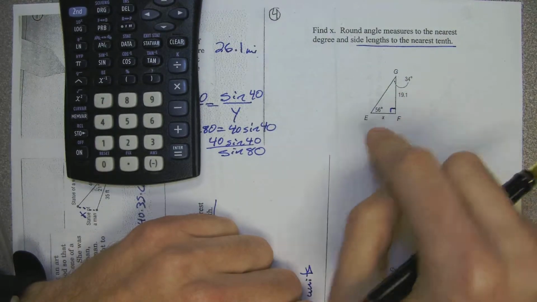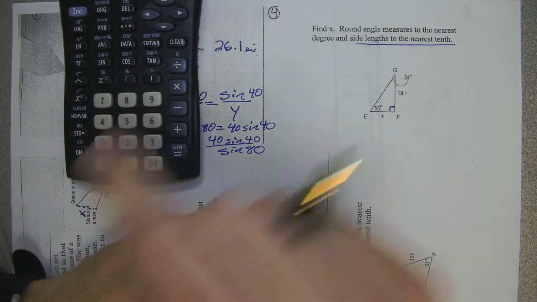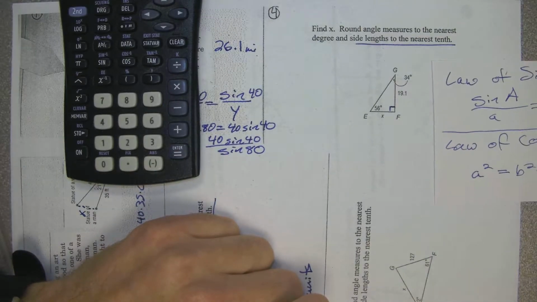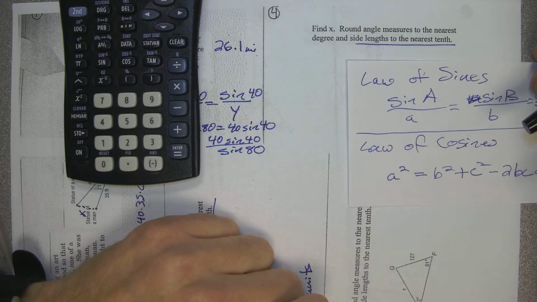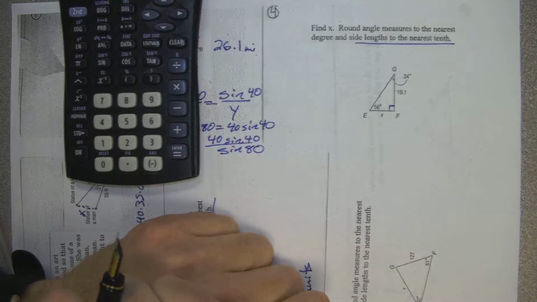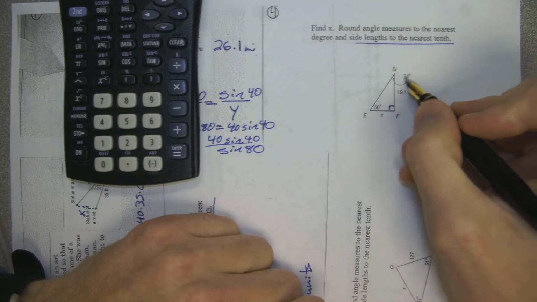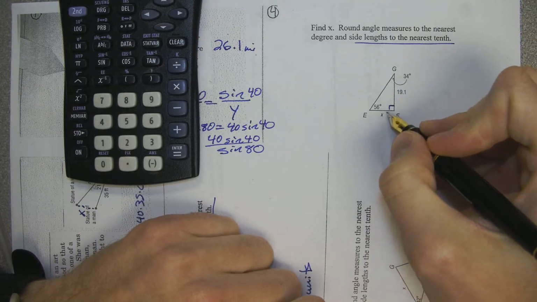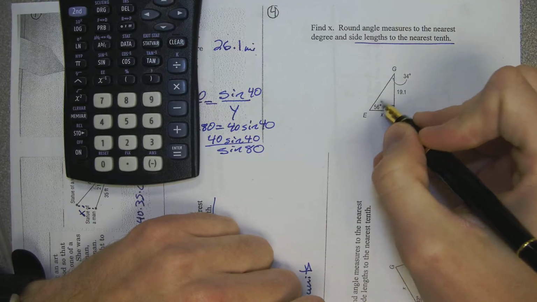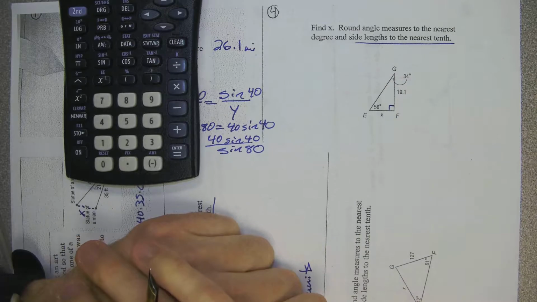Well, notice, since that is a 90-degree angle, we don't necessarily have to use law of sines or law of cosines. We could use trig if we wanted to. So notice, I've got this 34-degree angle. X is opposite it. So we could set it up as law of sines and cosines. We've got exactly what we need.